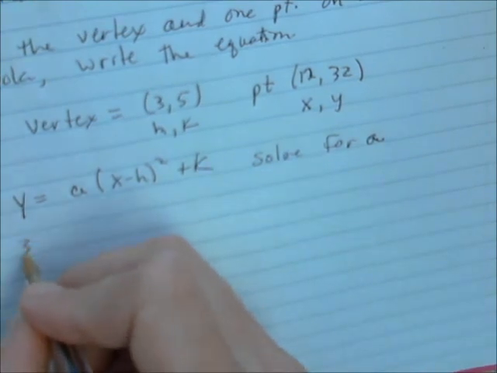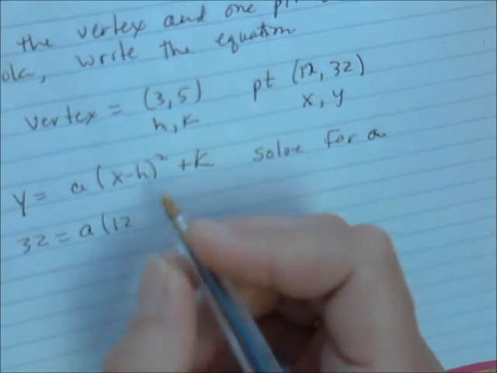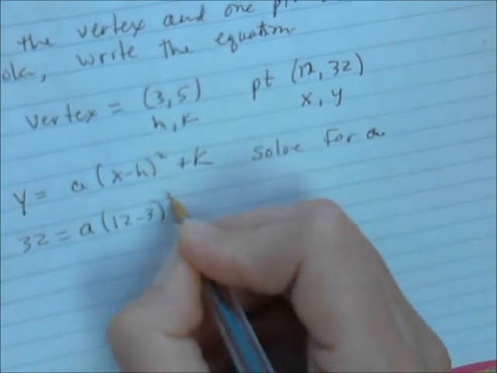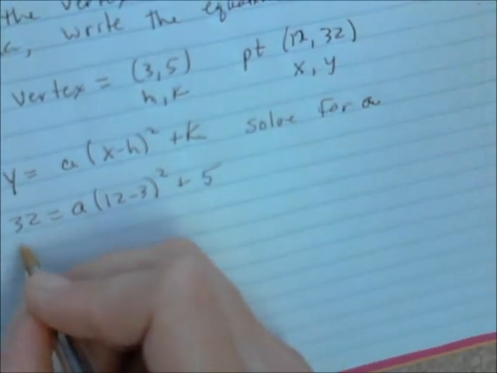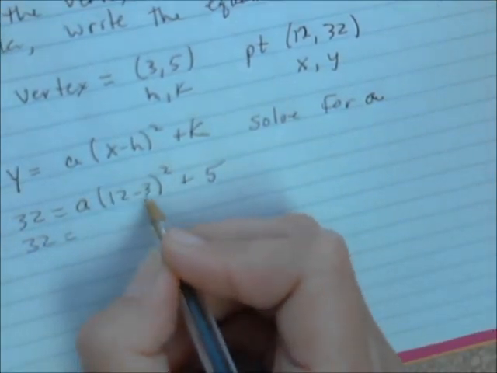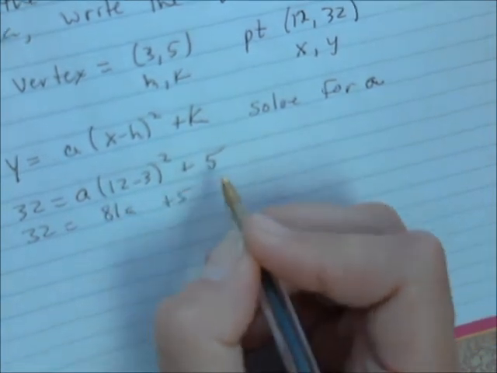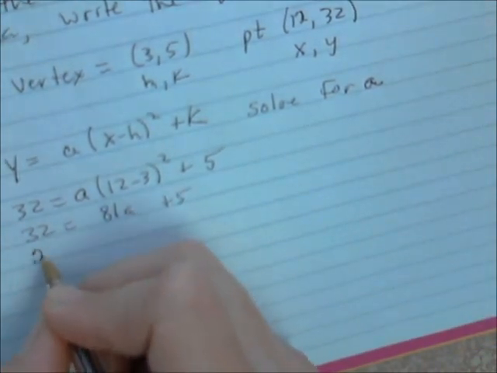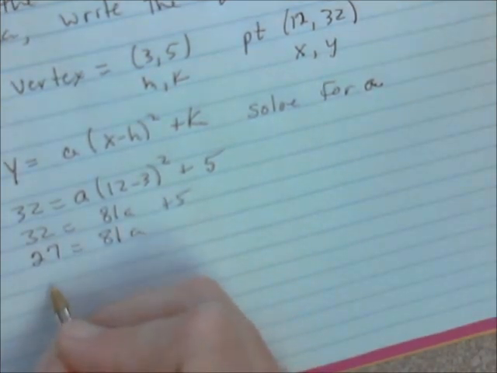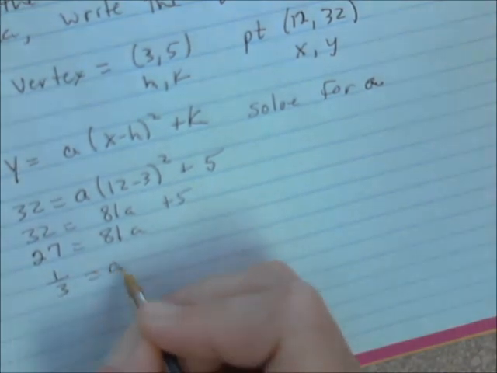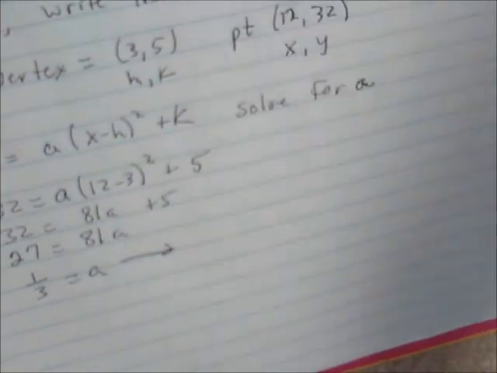So the y value is 32. You don't know what a is. x is equal to 12. h is equal to 3. You square that. And k is equal to 5. So 32 is equal to (12 minus 3) which is 9, 9 squared is 81, times a, plus 5. Subtract 5 from each side and you get 27 is equal to 81a. And you divide both sides by 81 and you get 1/3 is equal to a. So that's all you need in order to write the equation of your quadratic function.